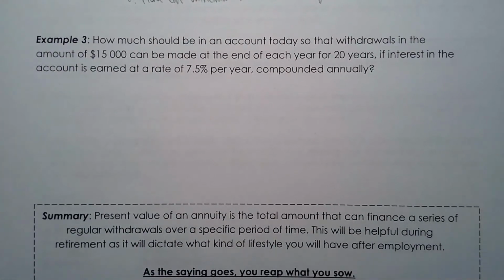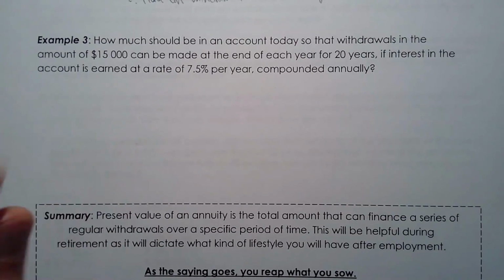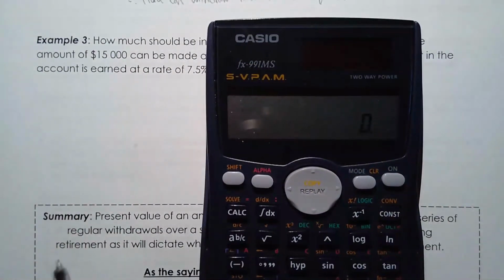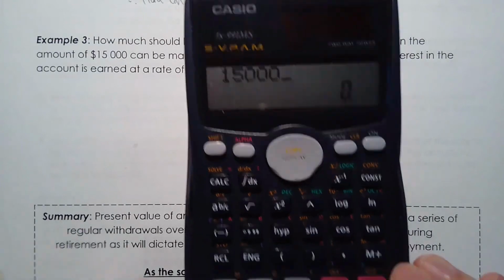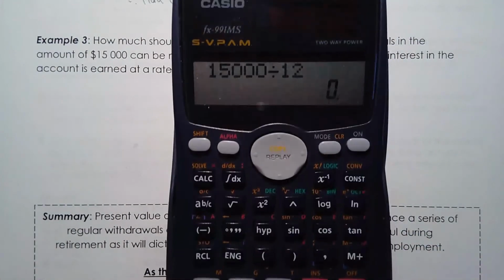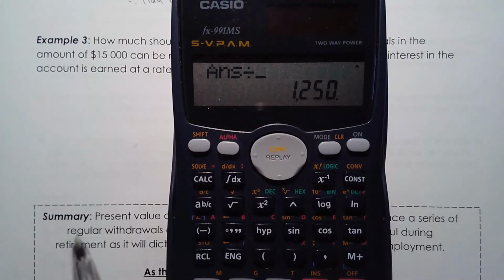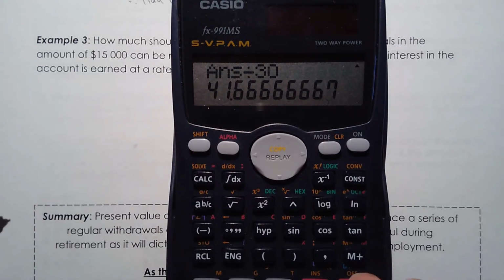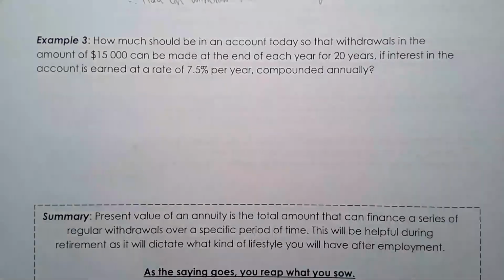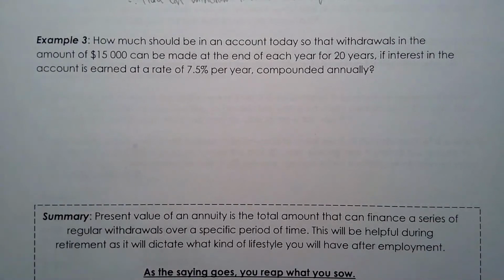All right, so how much should be in an account today so that withdrawals of $15,000 can be made at the end of each year for 20 years? I'm going to do one quick little calculation. Is $15,000 a year a good amount? Well, divide that by 12, and then divide that by 30. That's even worse than what Flora had. That's $41.67. So anyways, we'll do the math. How much does he need today?